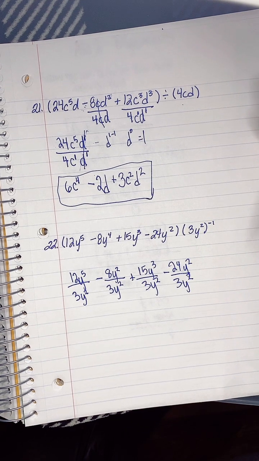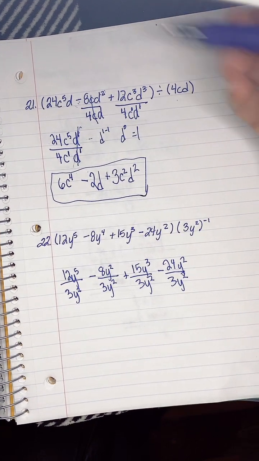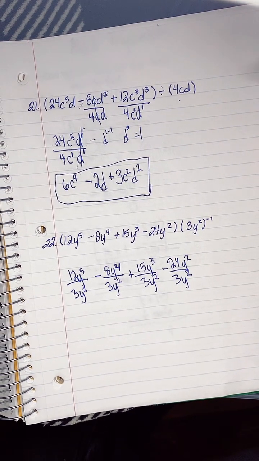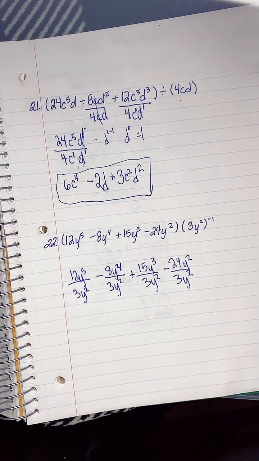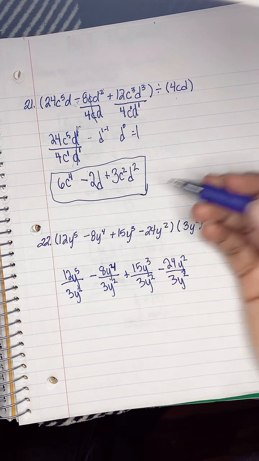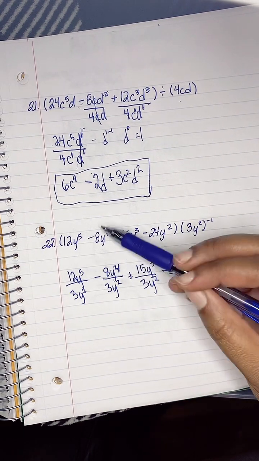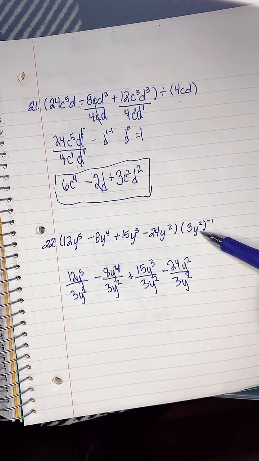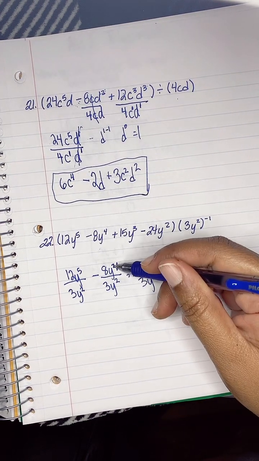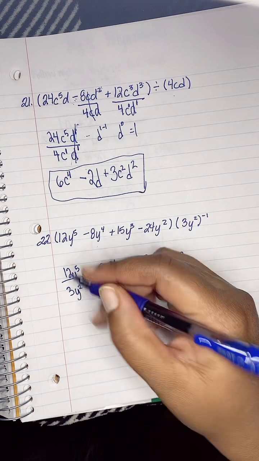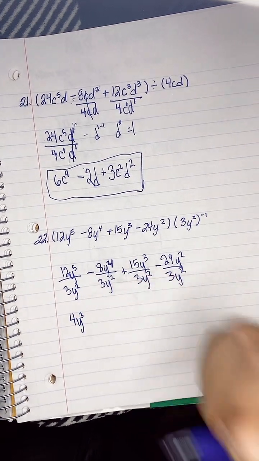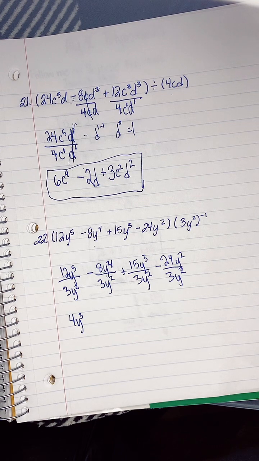Oh, I wrote the second one wrong. Thank you. Thank you. Yes, I did. 4 here. Thank you. Thank you. 4y to the 3rd. Good. So sometimes my brain already did the work because I was doing it, but sorry. That's why I wrote 2 there, but my bad. So 12 divided by 3 is 4y to the 3rd. Wonderful, you guys. Good, good, good.